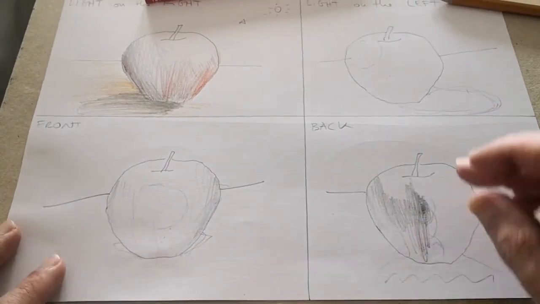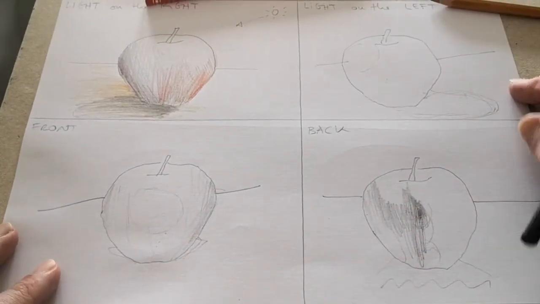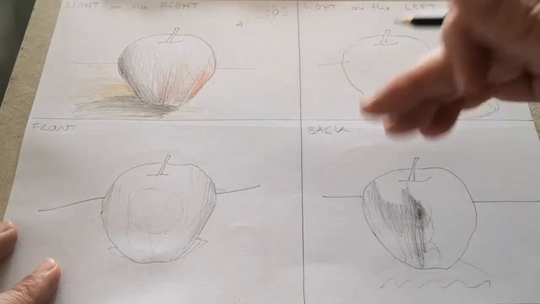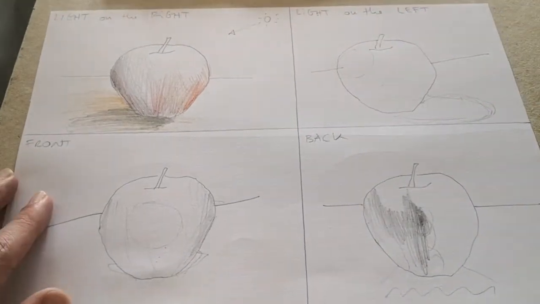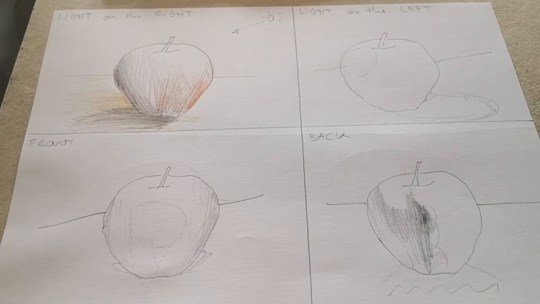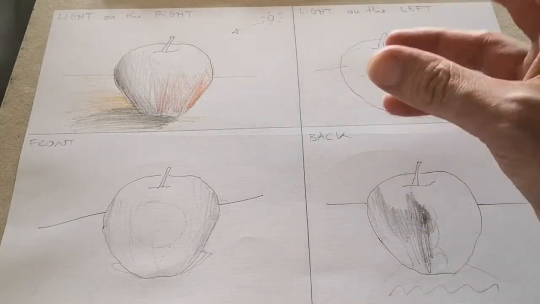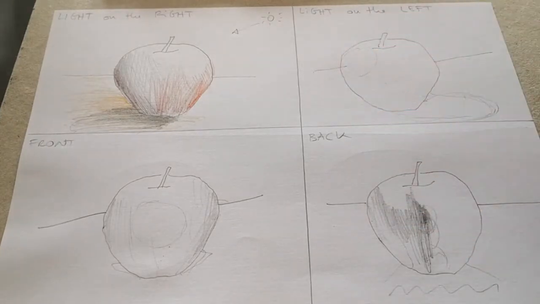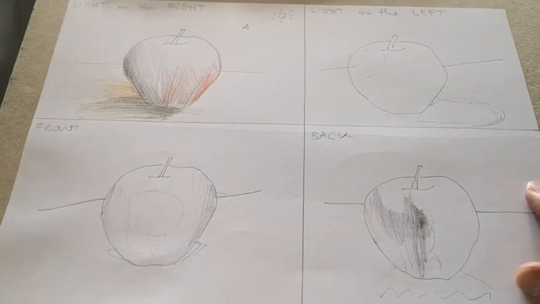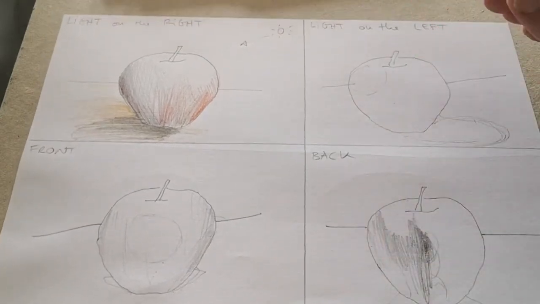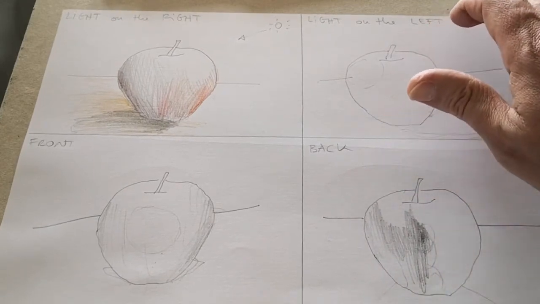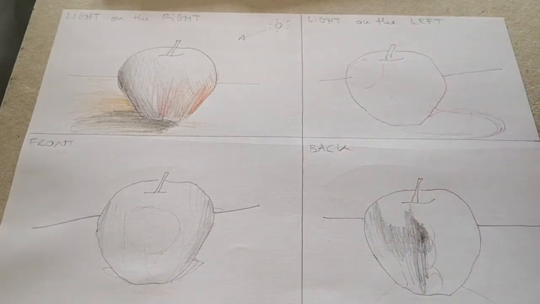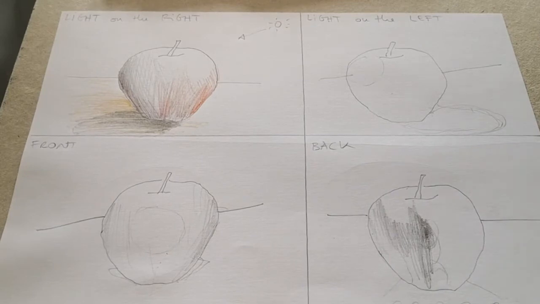Okay, so please finish the activity also with the backgrounds, and try to design these apples thinking of the volume. Think of the spheres that you have already designed, and thinking of where the light is placed. And that should be the activity finished.